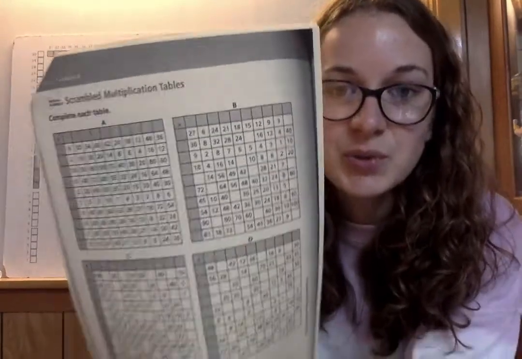On page 136, you have 4 different scrambled multiplication tables, and you need to attempt to fill all of them out. For example, the first one, A, you have something times something equals 6. So we have some options. We could do 1 times 6 equals 6, 2 times 3 equals 6, but that is about it.